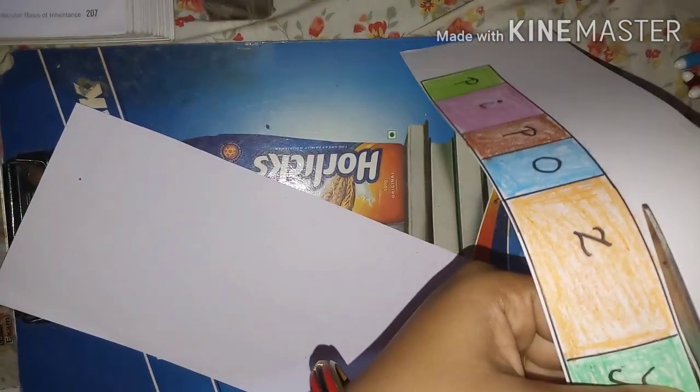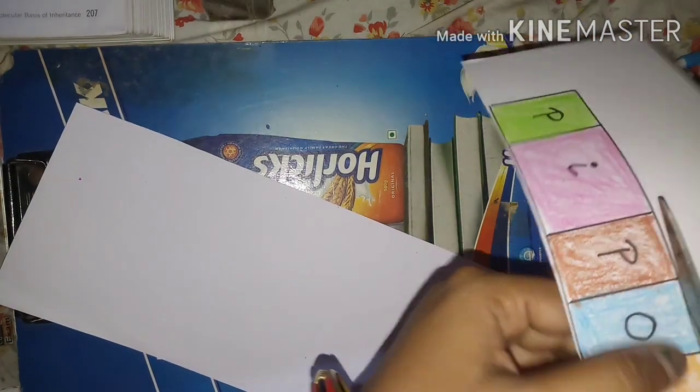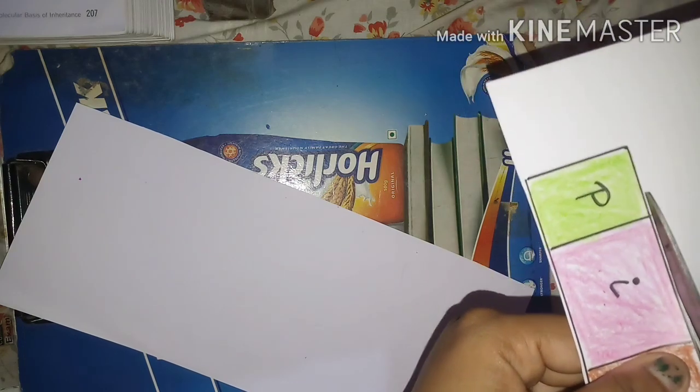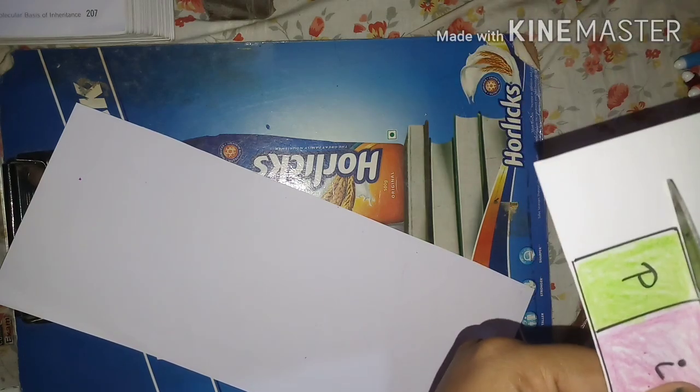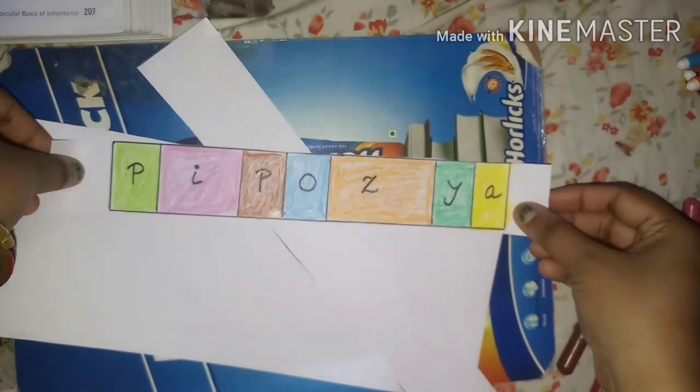Not a problem if I keep extra paper surrounding it, because it may be helpful for me. So just trim down. Okay, so this is our operon ready.